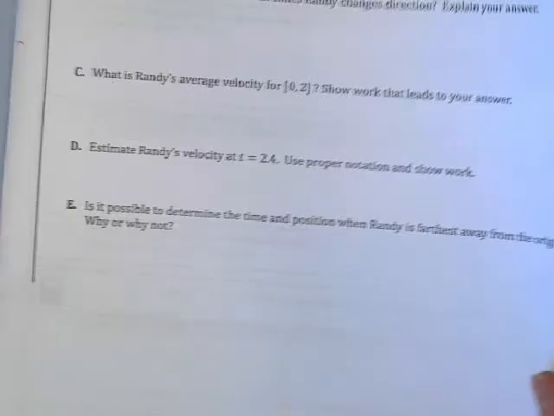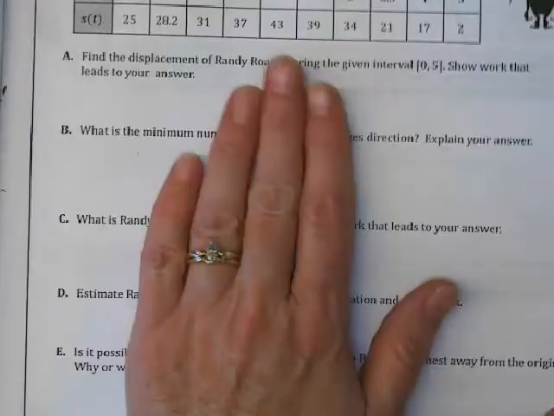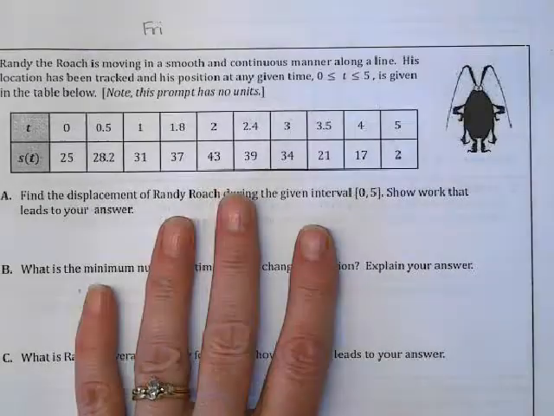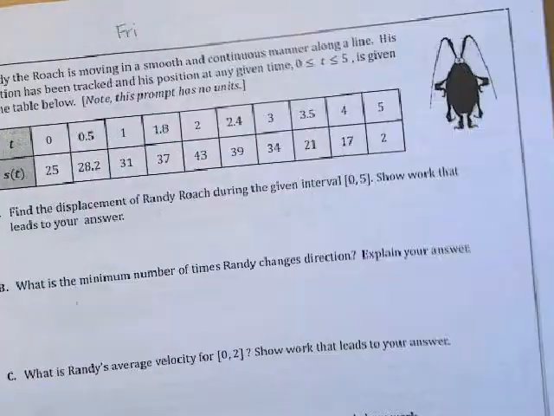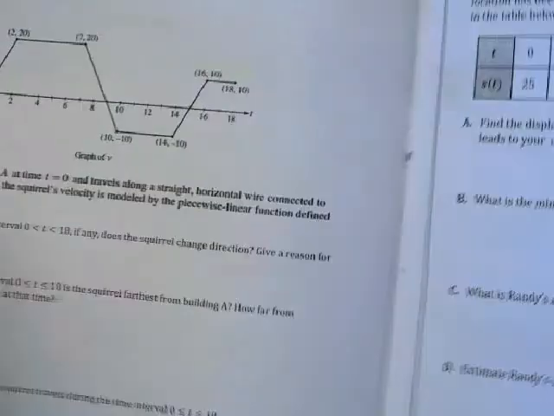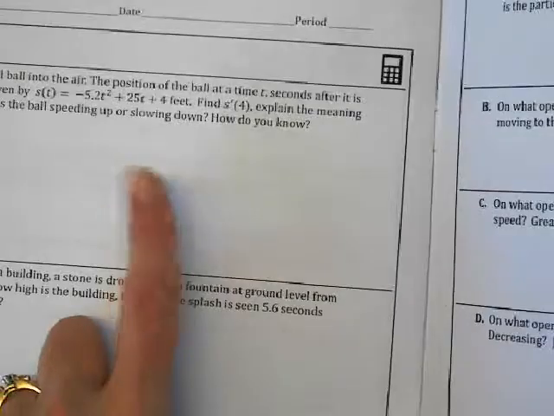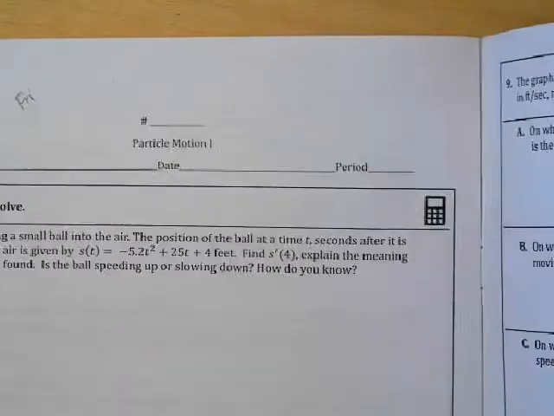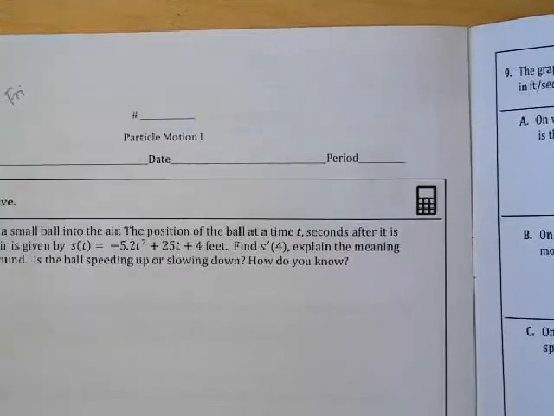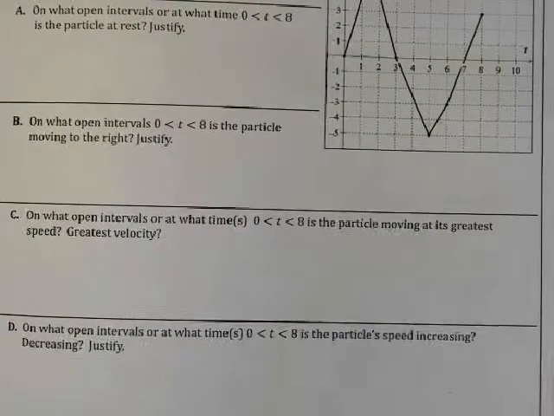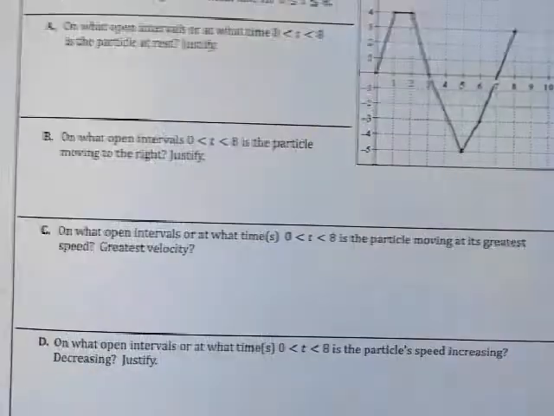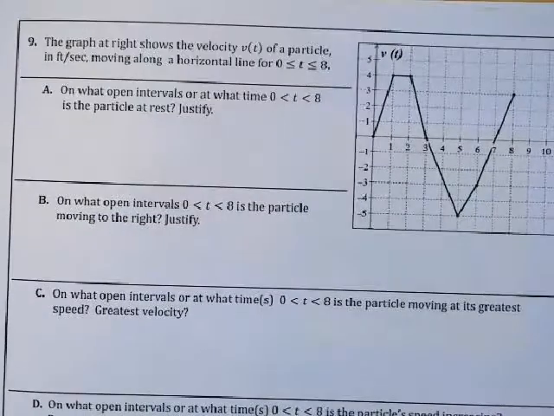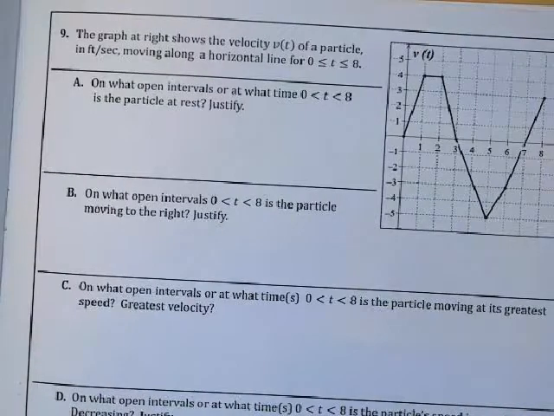So what I want you guys to do is we're going to skip this part for right now about Randy the Roach. And we'll go back to this a little bit later. But for homework, I want you guys to work on this right here, at the very end of our little book. I'm not sure what number it is, but I'll put it on Canvas. Do your best. Just go back and look up the ones that we did to help you answer all these questions. Okay? All right. Bye-bye.